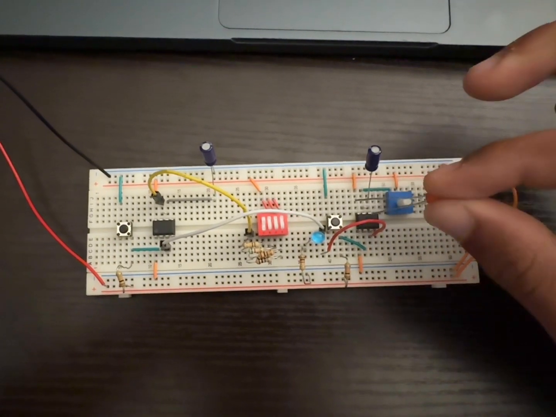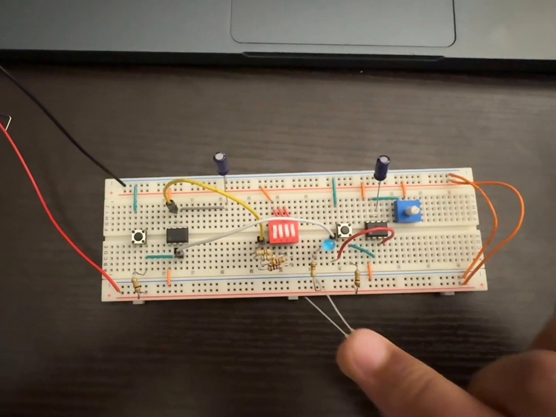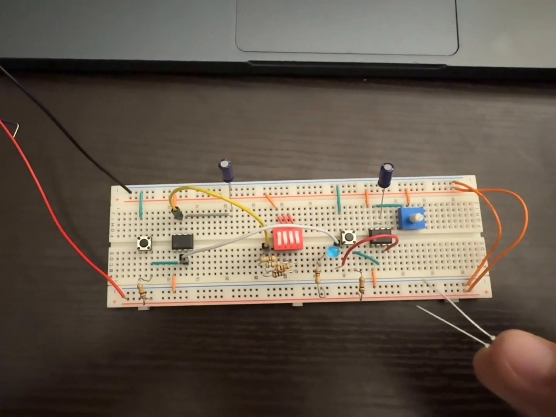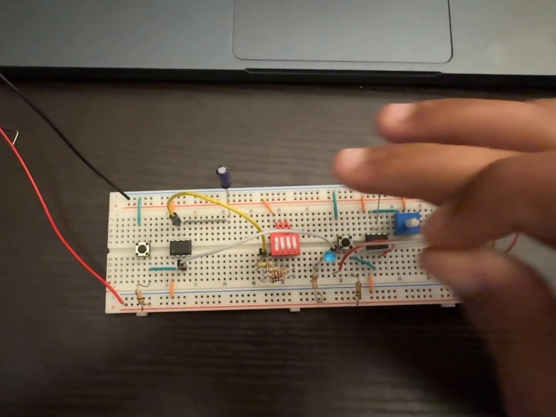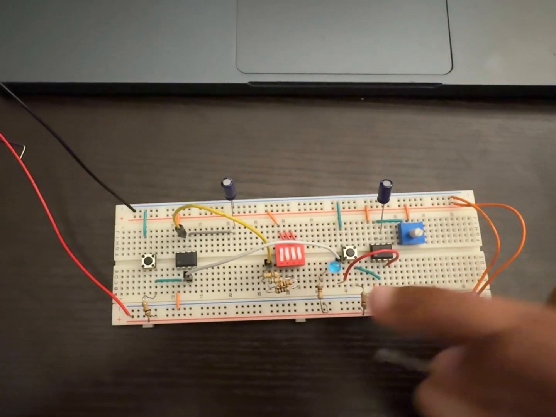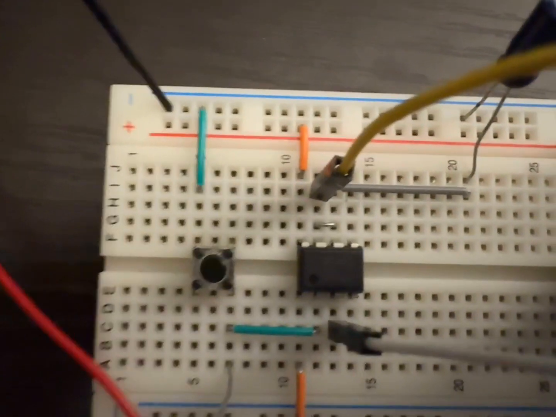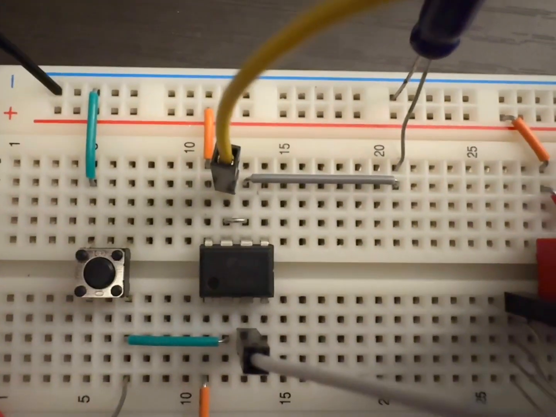I used these IC timers over here, which are 555 IC timers, as well as a switch array, a whole bunch of resistors which I'll go into, 2 capacitors, and an LED. So for this project, we'll look at the 555 IC timer.